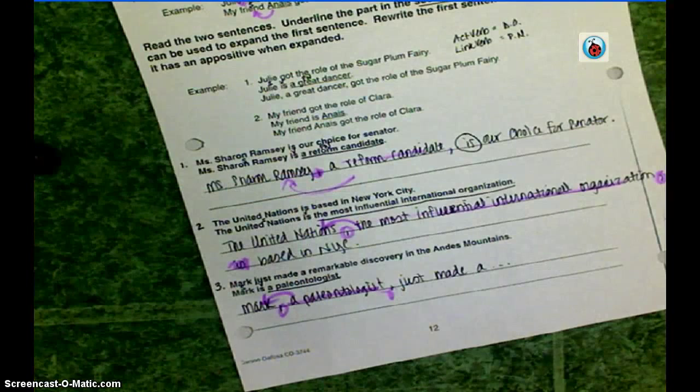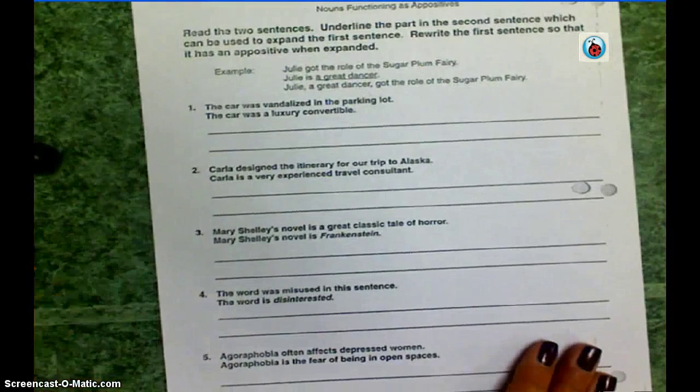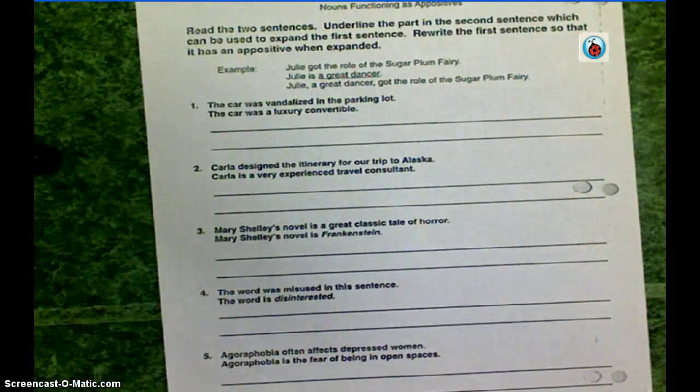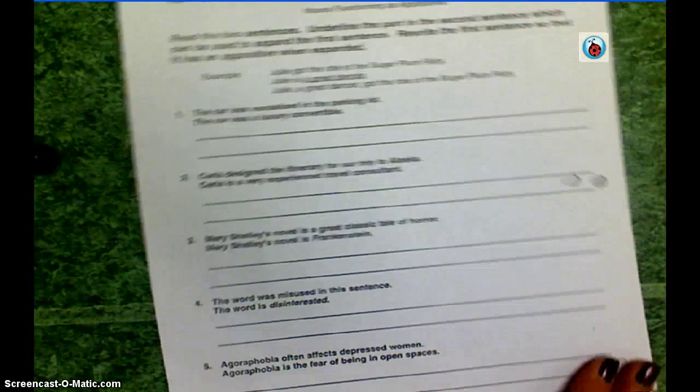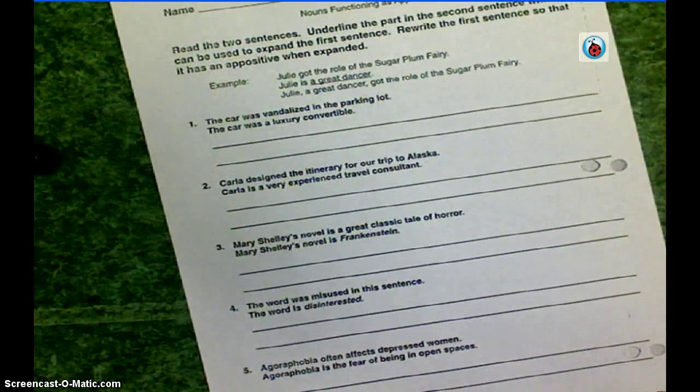Okay? Look at your next page. You're going to do the next page on your own. Okay? So page 13, pull that out. We're doing the exact same thing. Number 1, though, number 1 is yucky because it doesn't follow the comma pattern like it's supposed to. Okay, so we'll do number 1 together, and then you'll do 2, 3, 4, 5 on your own.